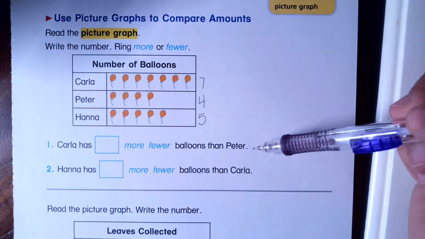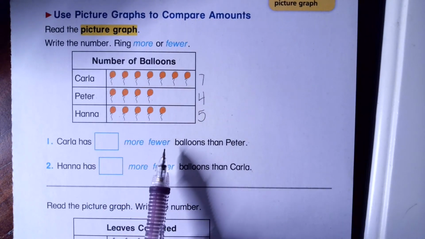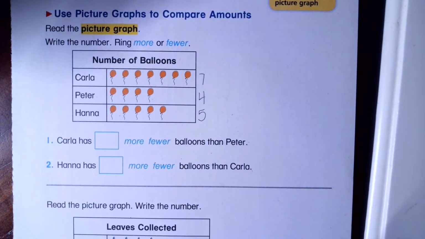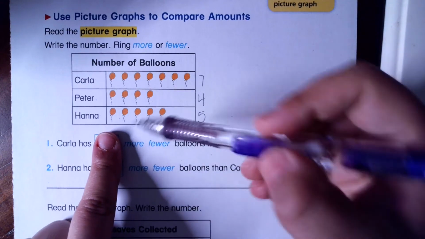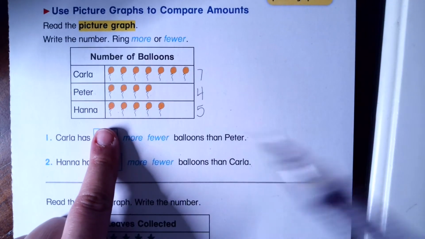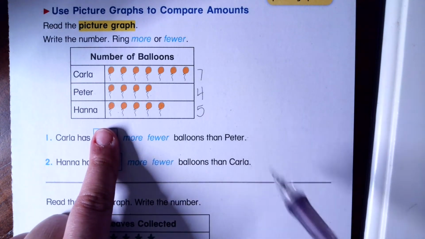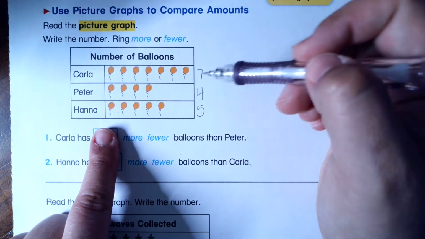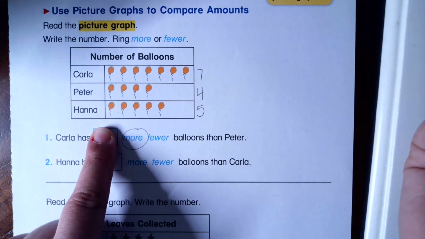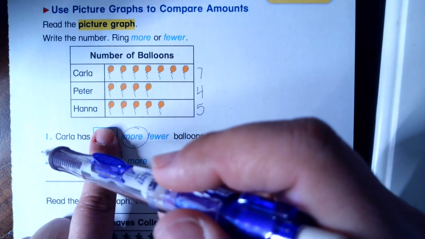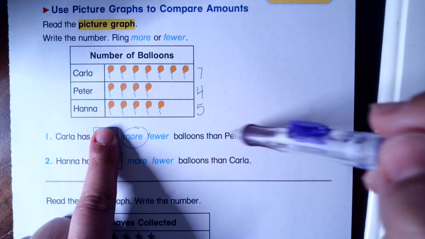So let's take a look at our first comparison sentence. It says, Carla has blank, more or fewer balloons than Peter. Now, when I solve these problems, I like to ignore the box. And I like to circle more or fewer first. So if I ignore the box, it would say, Carla has more or fewer balloons than Peter. Well, let's look at our graph. We have Carla and Peter. Who has more? Carla does. So here, we're going to circle more. So we could just leave the sentence as this. Carla has more balloons than Peter.